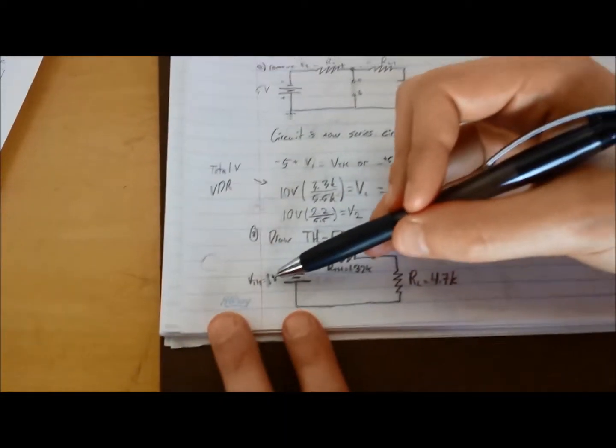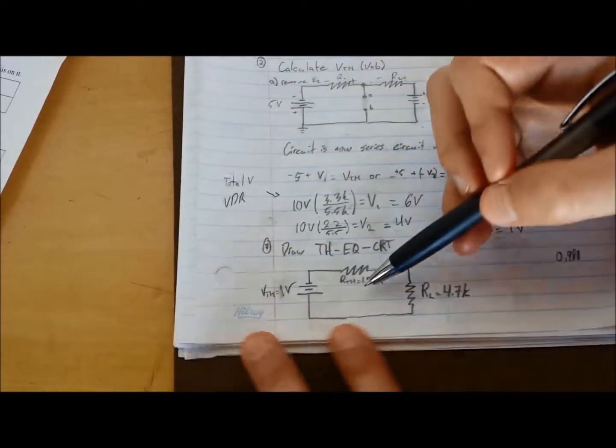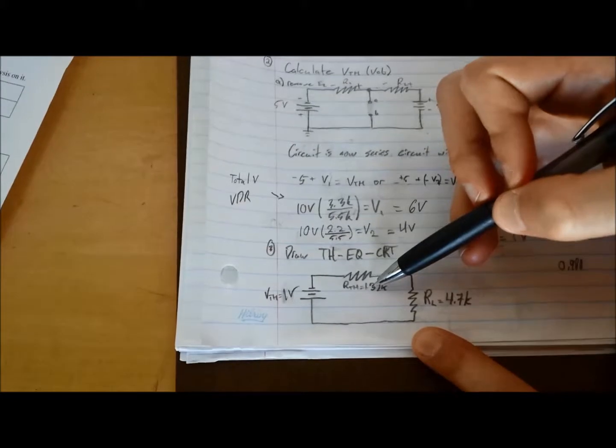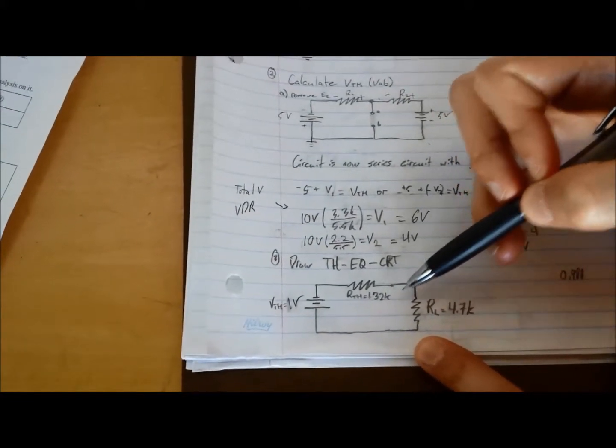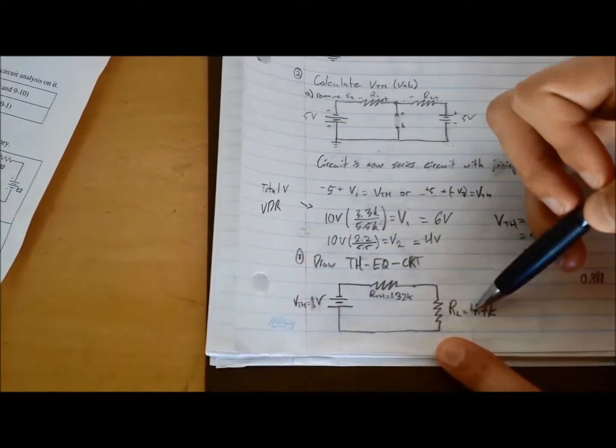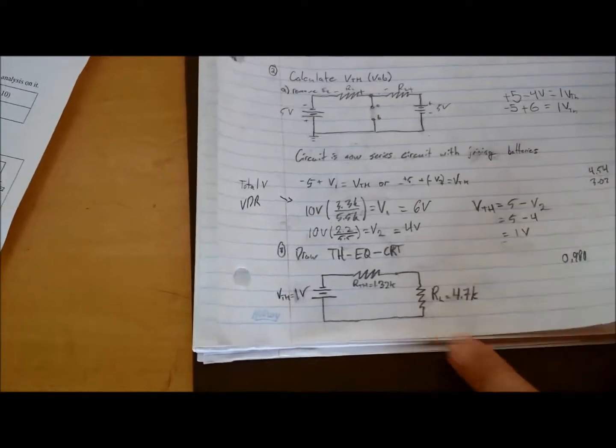And then here's the diagram. And then here's showing VTH, which is equal to 1 volt. And here's RTH, which we calculated earlier, 1.32. And here's our RL, which was given as 4.7.